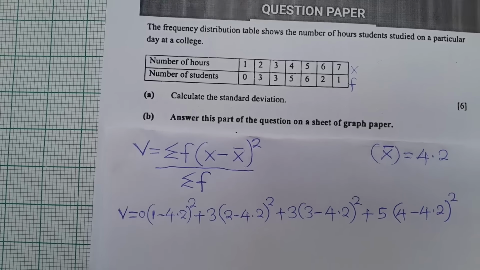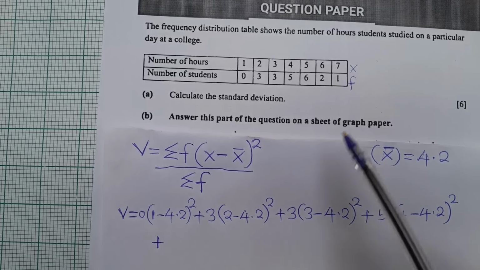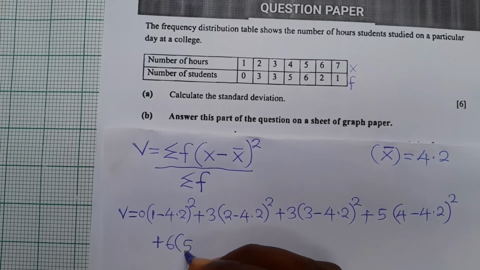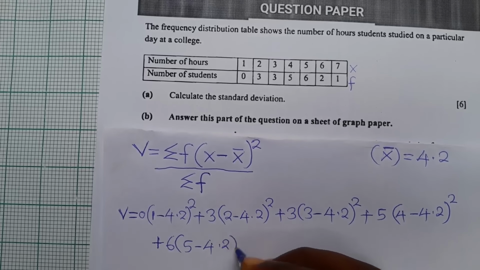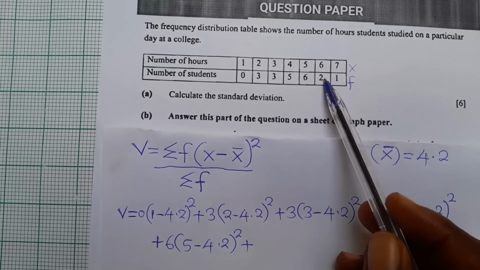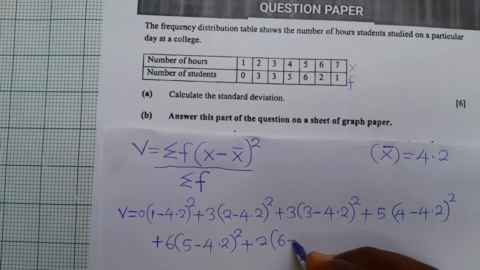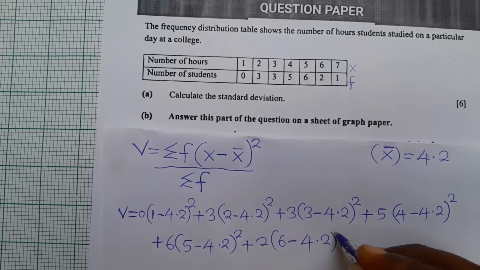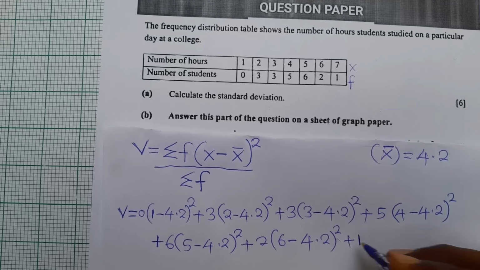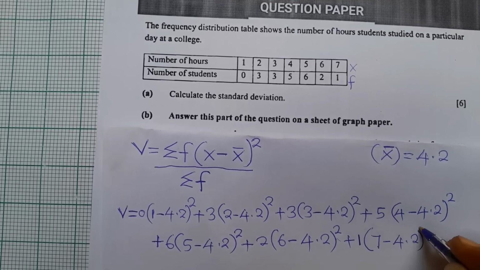Just like this, you are not supposed to forget anything. I say plus. So I move to 6. I say 6, open bracket, 5 minus 4.2, close squared. Plus, I move to frequency 2, open bracket, on top there is 6, 6 minus 4.2, close squared. Plus the last one, 1. You say 1, open bracket, 7 minus 4.2, close squared.